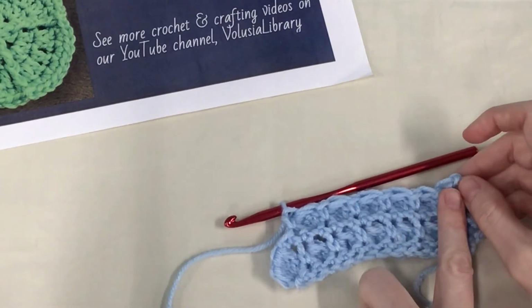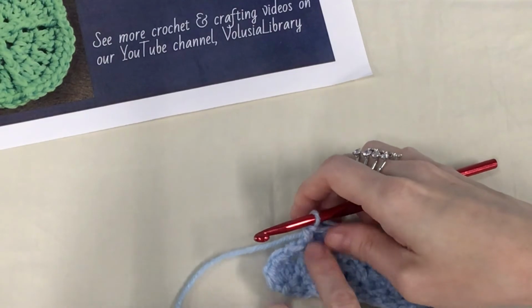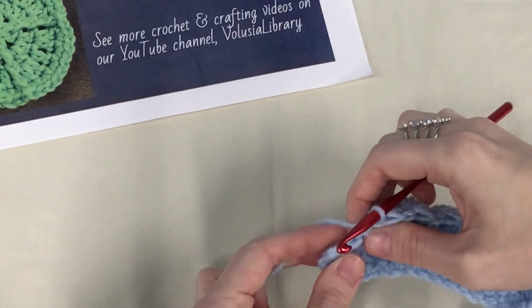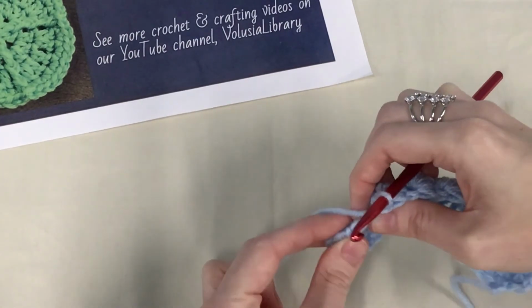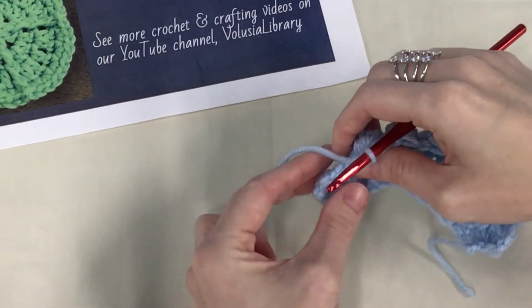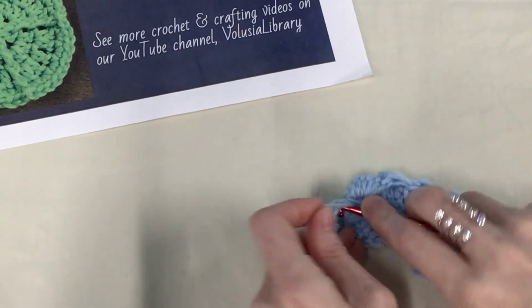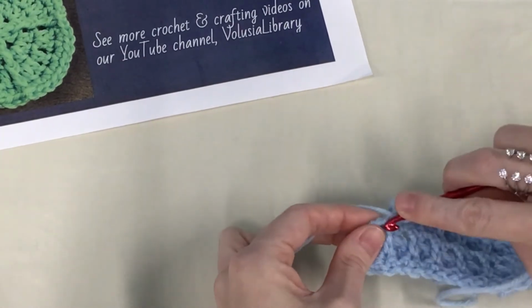All right, so I've made my way back along the single crochet row, making my bobbles and my single crochets. And here's my last stitch. I just wanted to show you what it looks like. There's your stitch, and then this is the extra overhang of your bobble from the row below. You just want to do one final bobble into the top of this stitch. Get it in there.